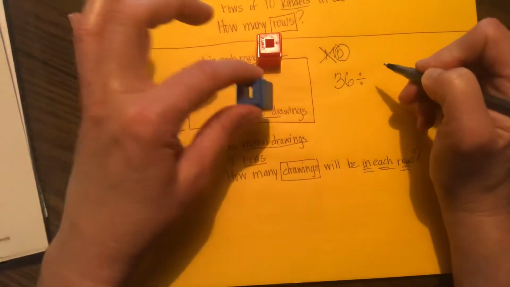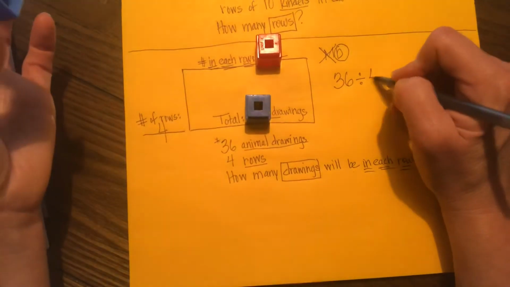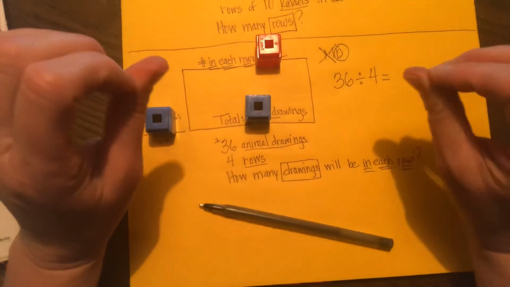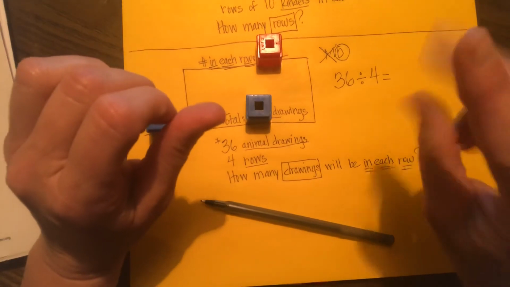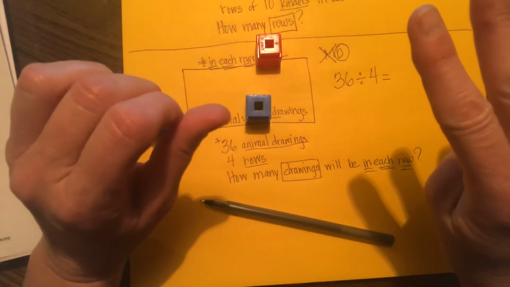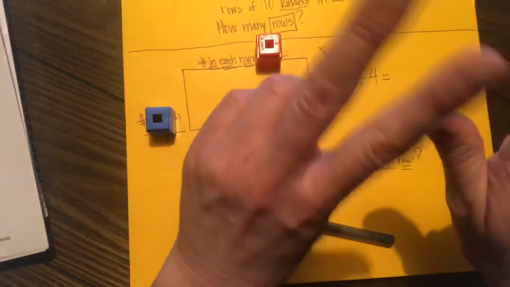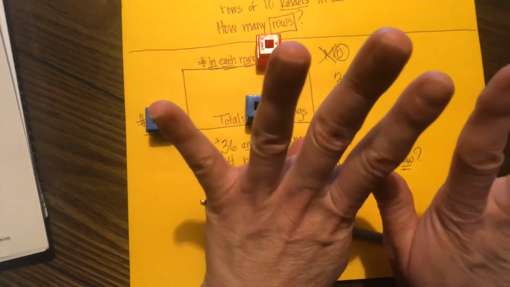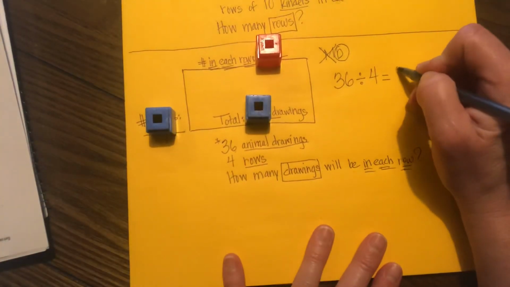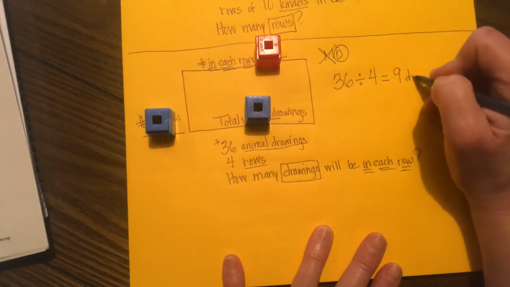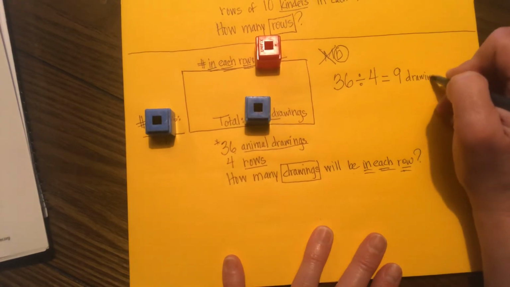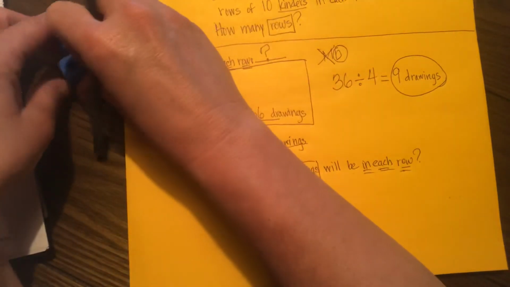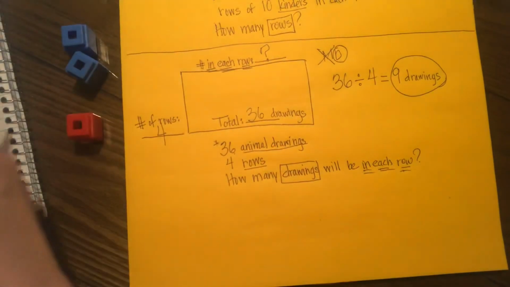I'm going to take the 36 drawings and divide them up into 4 rows to find out how many in each row. 4, 8, 12, 16, 20, 24, 28, 32, 36. There are 9 drawings. 9 drawings. Very good, boys and girls, very good.